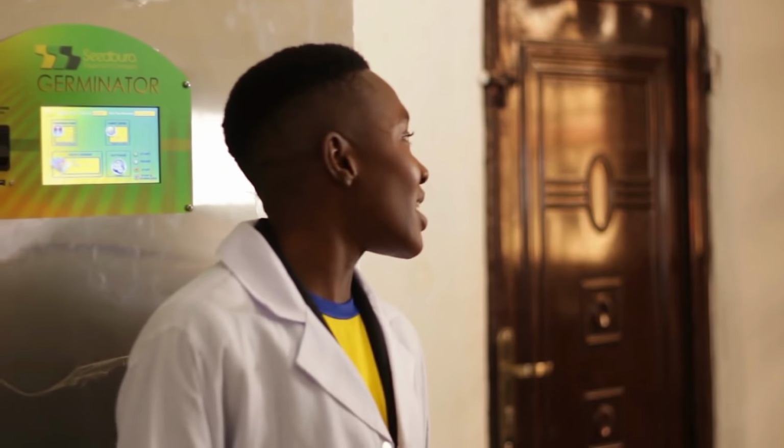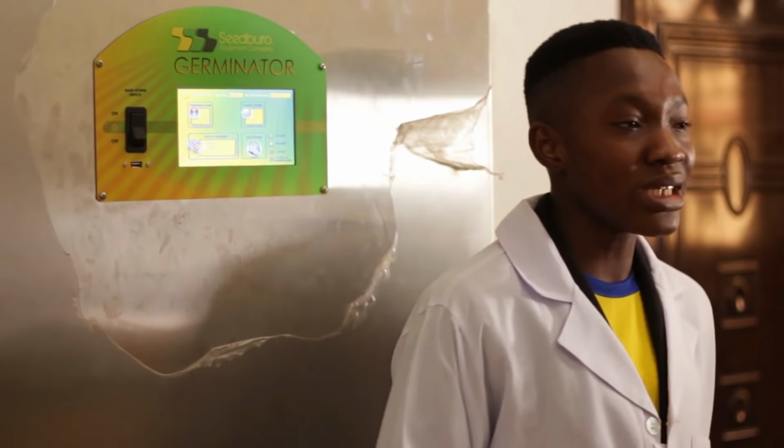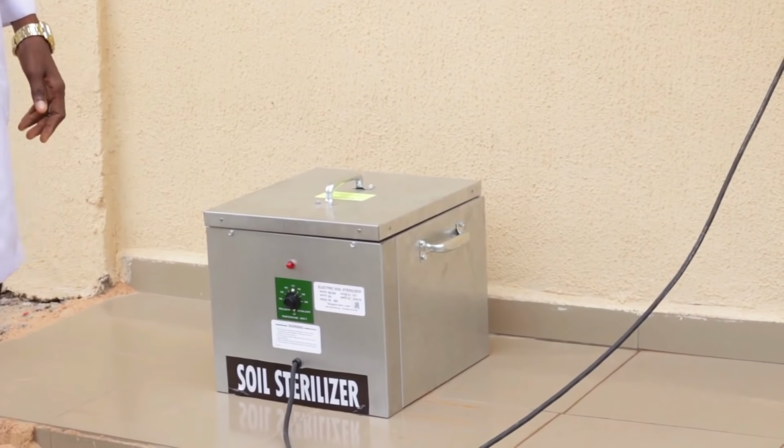Anyway, in the seed laboratory, we have our air conditioner that helps us control excessive heat and makes the environment very cool. One other advantage of the germinator is that you may not need to water constantly. But if you are germinating outside, you may need to water in 2-3 days.